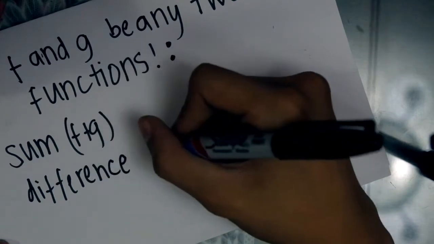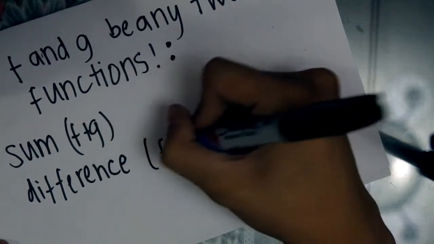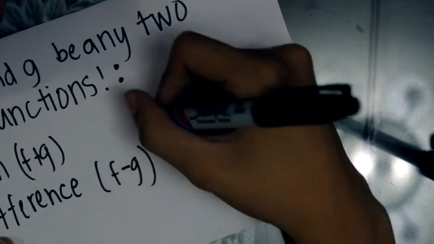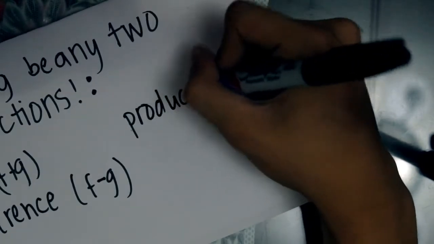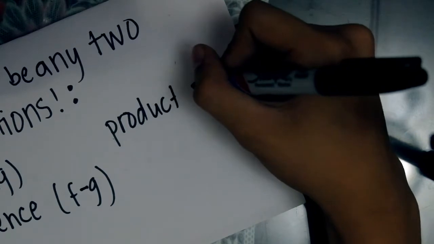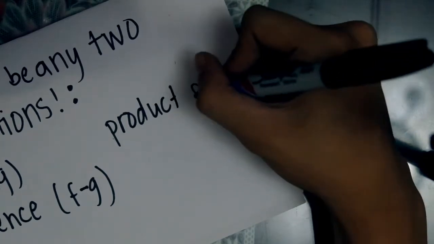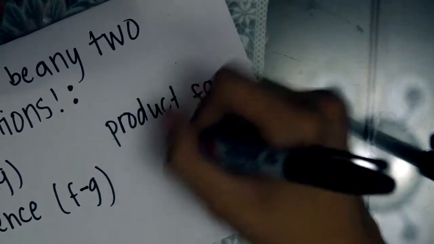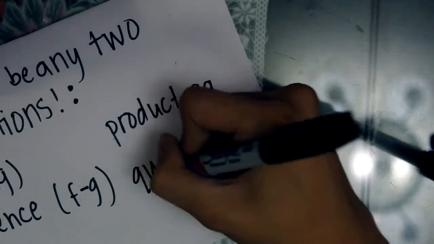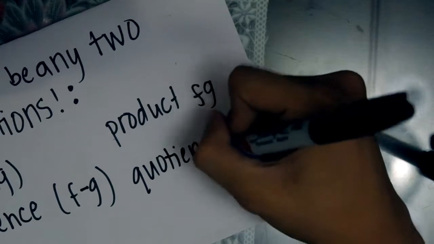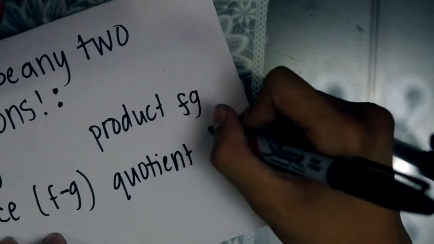The product. The quantity of f times g of x is equal to f of x times g of x. And lastly, quotient. f over g of x is equal to f of x over g of x, where g of x is not equal to 0.